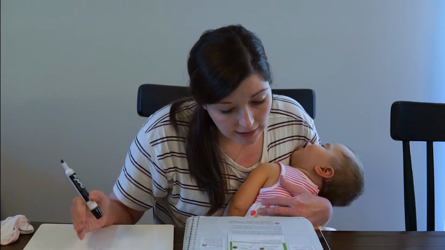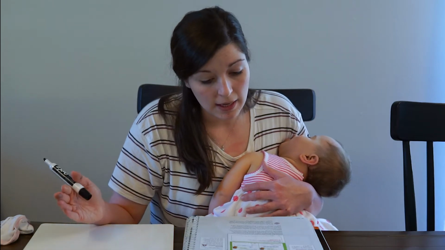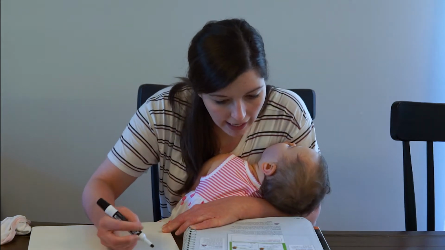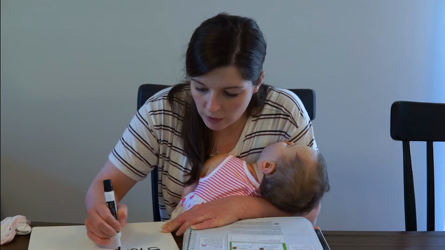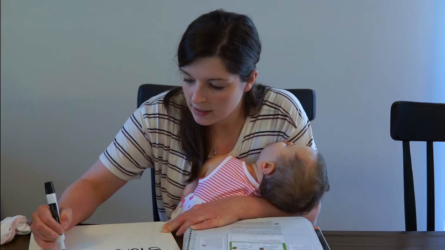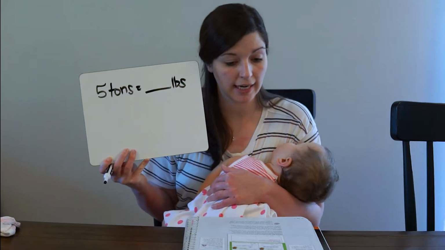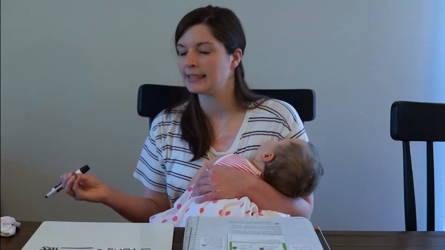How many pounds does the adult elephant weigh? How can we convert 250 pounds to tons? Okay, the adult elephant right now weighs 5 tons. And we want to know what that is in pounds, correct? That's what they're asking in box B. So how many pounds is in 1 ton?